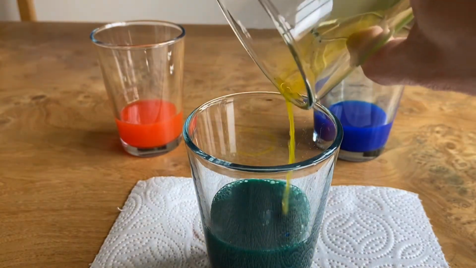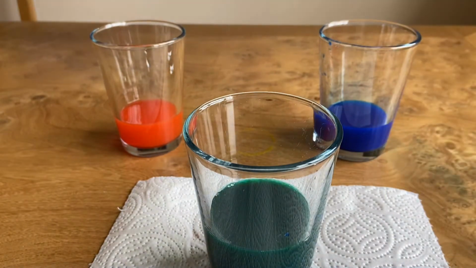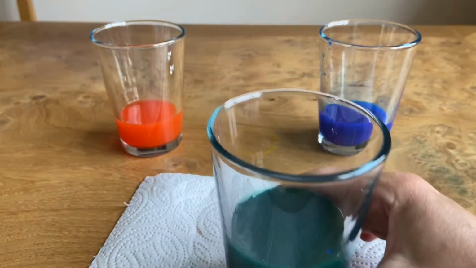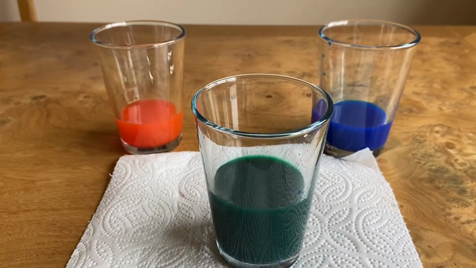Oh, finish that off. We've got some green. That's yellow all finished. I'm going to take that away, and here we have some lovely green. So yellow and blue makes a brand new colour of green.